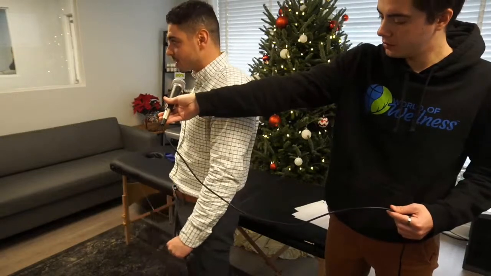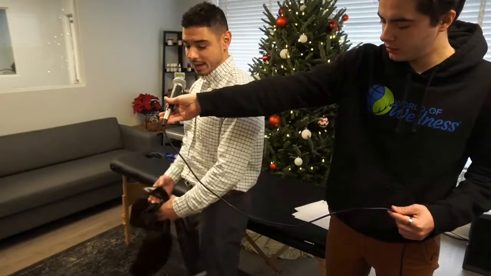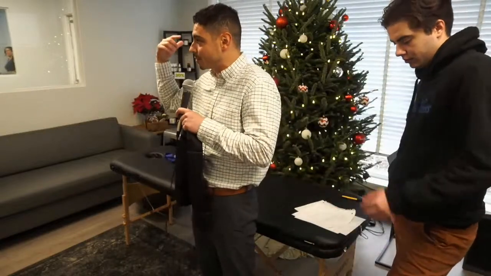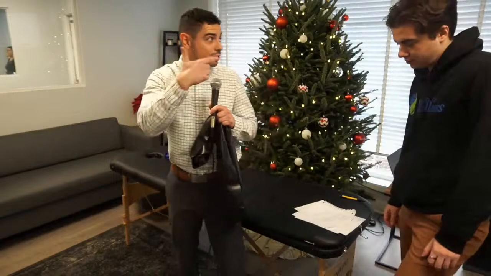And basically this is going to strengthen that lower trapezius muscle, and a little bit of yin with the yang. The stronger the lower trapezius muscle gets, it will turn off the upper trap as well. So that's how to correct that.